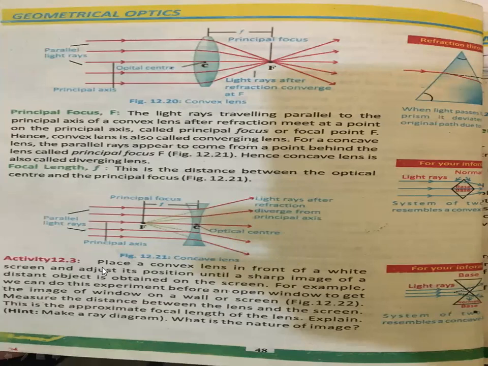So you can see, the focus will lie on both sides of the lens, here and here. F will be here, F will be here, center will be here. So my focus point is lying on both sides. Similarly, my focal length will lie on both sides. This concave lens is called a diverging lens.